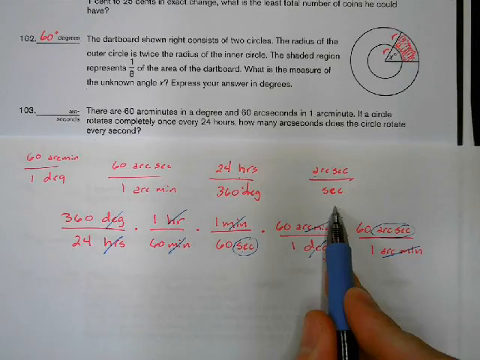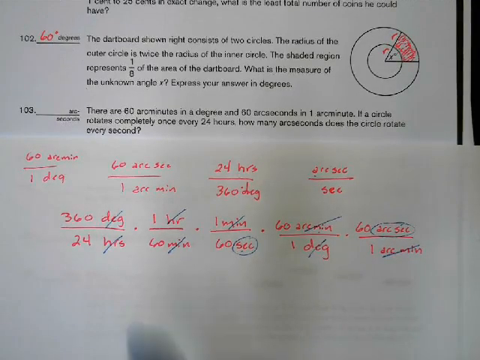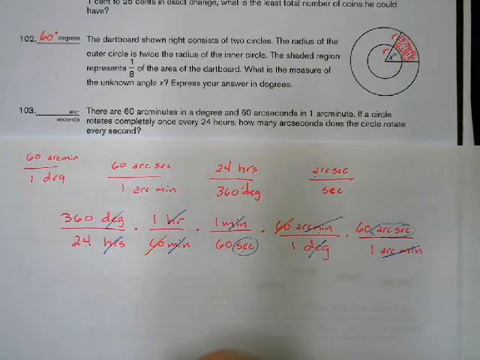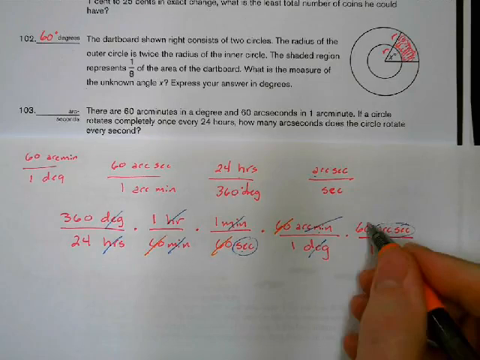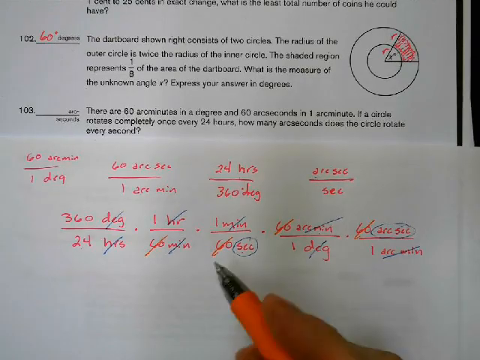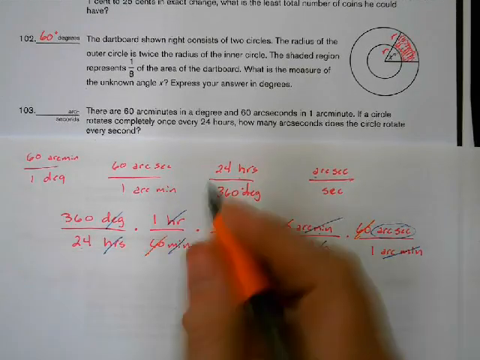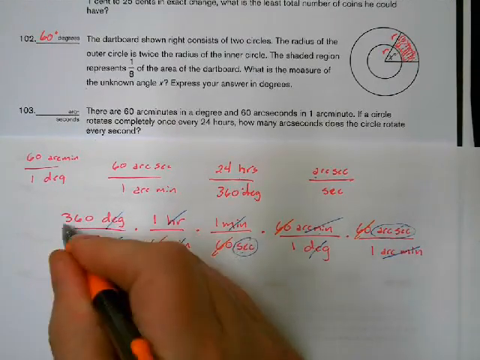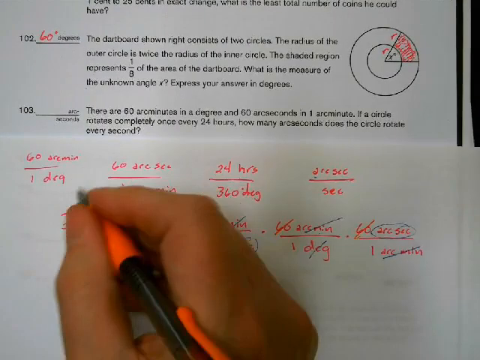So now I can just start reducing stuff to my heart's content. 60 cancels out this 60. 60 cancels out that 60. And now I just need to do 24 into 360. That goes in there evenly, I'm pretty sure. Let's just do by 12s first. 12 goes into this 2 times. 12 goes into this 30 times.